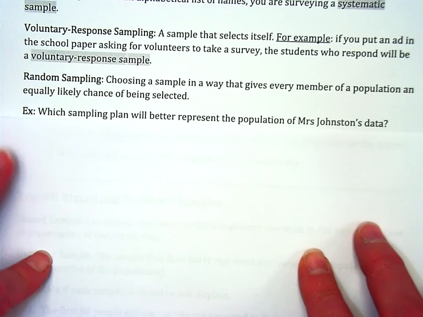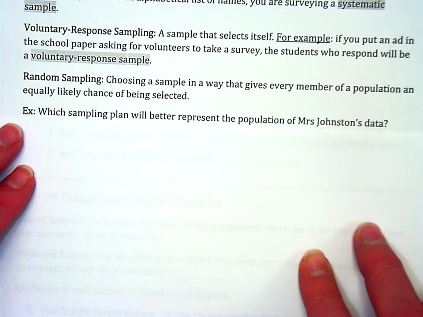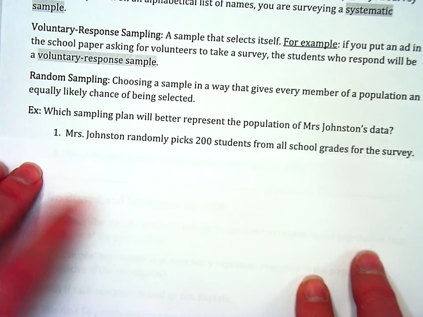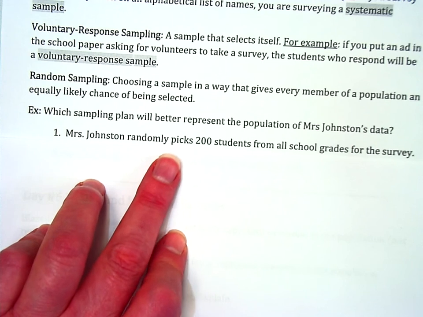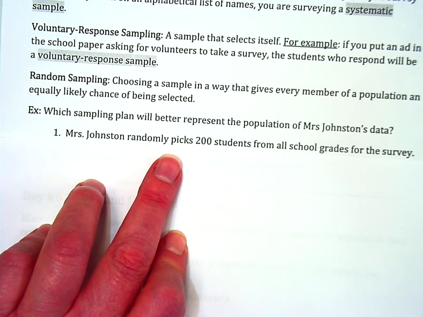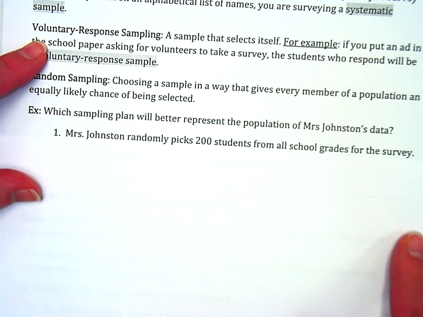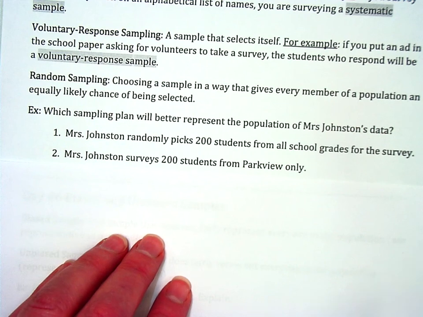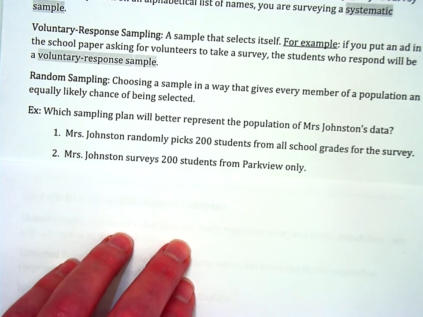Let's look at this example. Which sampling plan will better represent the population of Ms. Johnston's data? First option, Ms. Johnston randomly picks 200 students from all school grades for the survey, or Mrs. Johnston surveys 200 students from Parkview only.